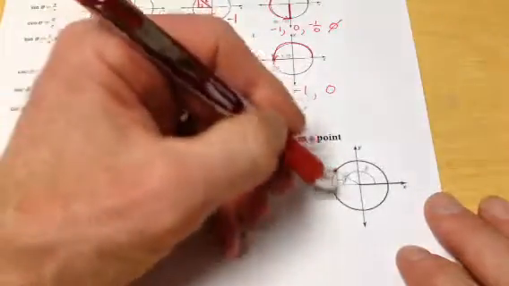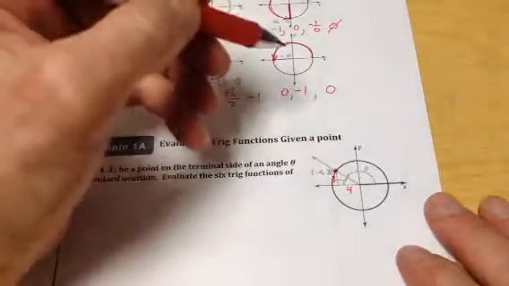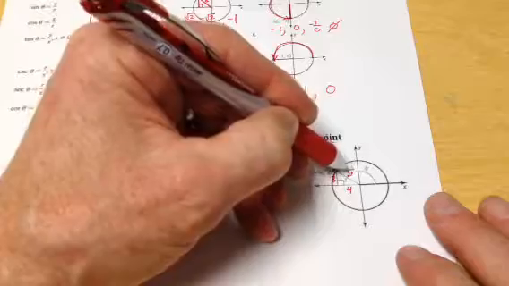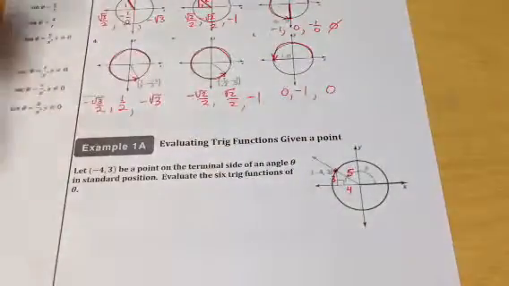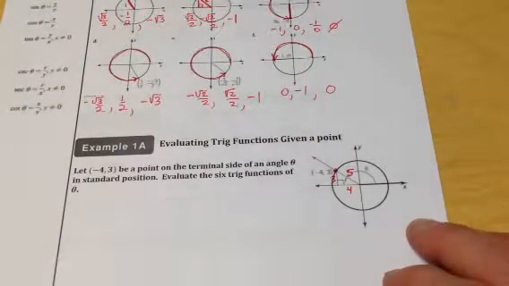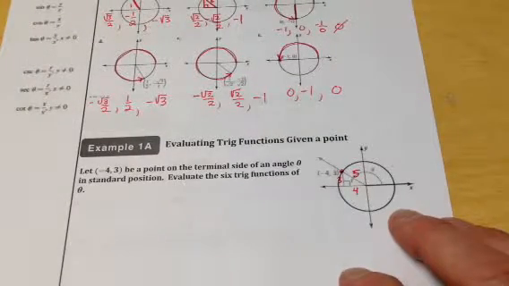So this is a length of 4, and this is a length of 3, and if we look at this, that would be a length of 5 there, because that's a 3, 4, 5 right triangle. Agreed? 3 squared plus 4 squared equals 5 squared. That was the basic, most classic Pythagorean triple we talked about the other day.